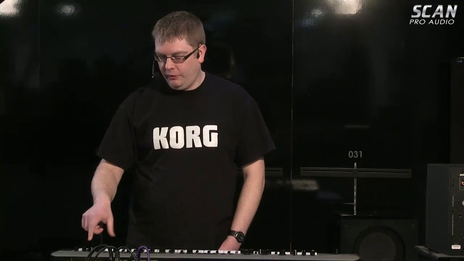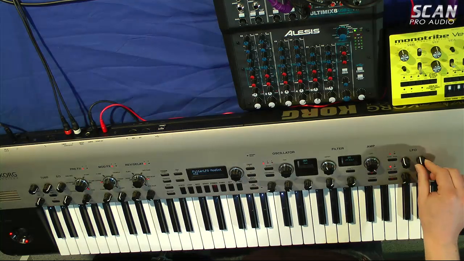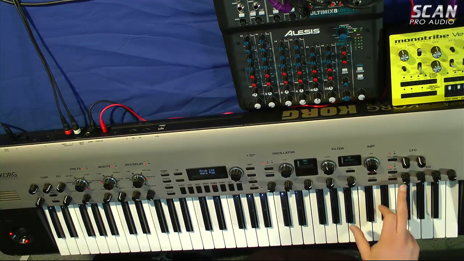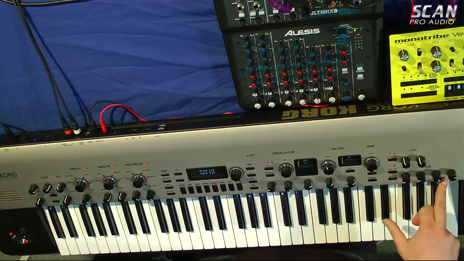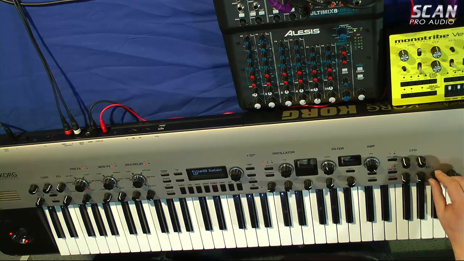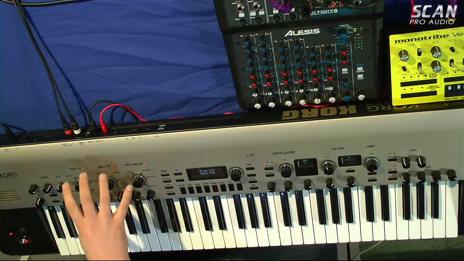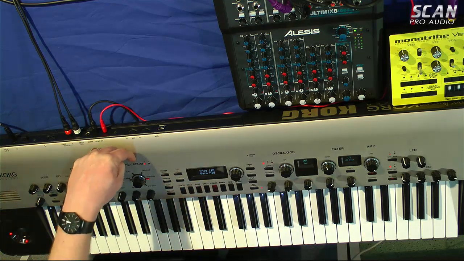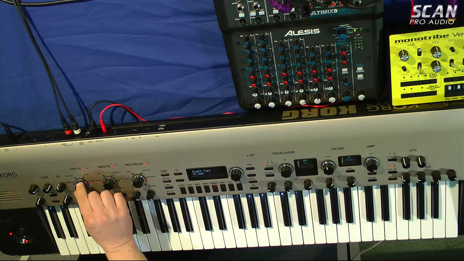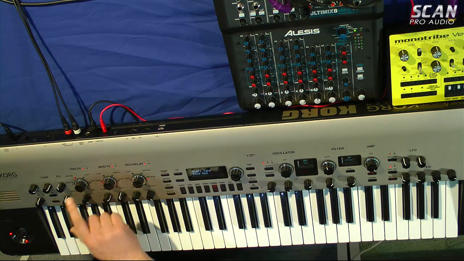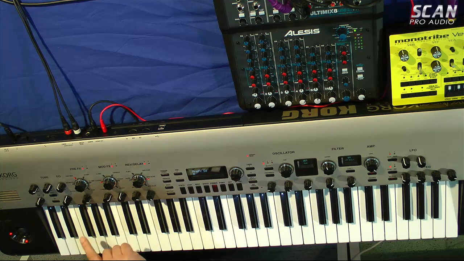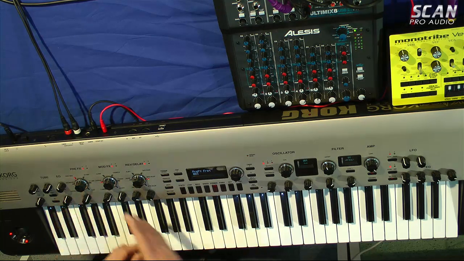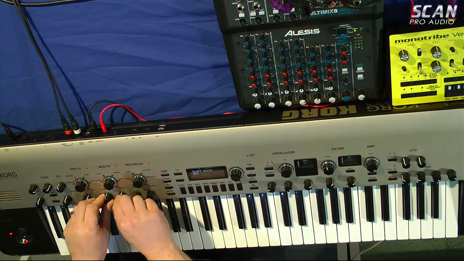Beyond that, we've got LFOs, so we can create motion in the sound by using those, and of course our envelopes, so the ADSR, the attack, decay, sustain, release of the sound, we can change with these knobs. Over on the left of the keyboard, we've got the whole effects section. We have 3 blocks here, and we can select the effect with the dial, turn it on and off, and also adjust the parameters per block. So we have 3 blocks, and these are the parameters for those.